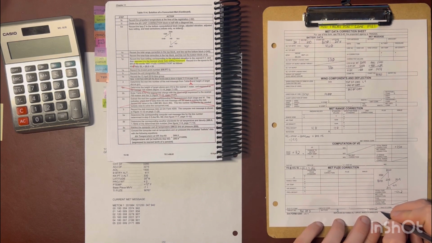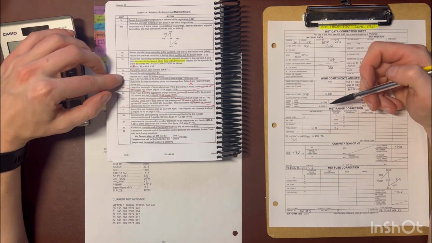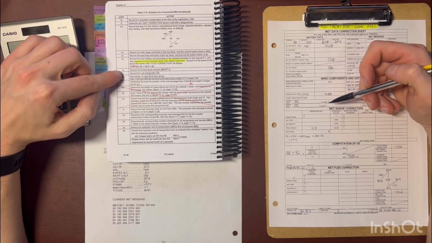So date time group, at least for me right now, the date is 08. Remember, we always record time in Zulu if we can. My Zulu time right now is 46 Zulu. And this is April 2-3. So this is how we do date time groups. Okay, so I got date time group. Where are we? So we recorded the date time group.